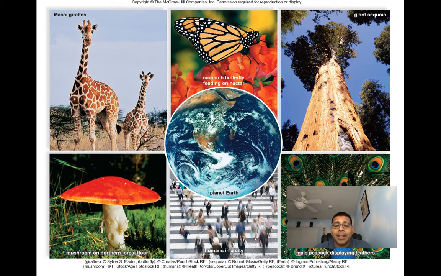The variety of living things will range in size, from bacteria, which are too small to be seen with the naked eye, all the way up to giant sequoia trees that can reach heights of hundreds of feet.